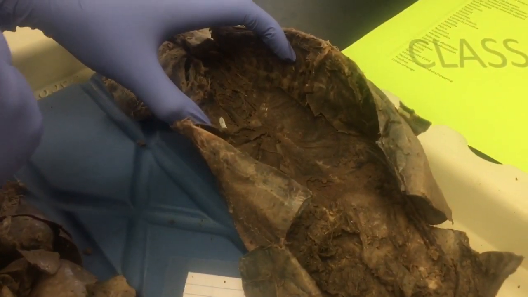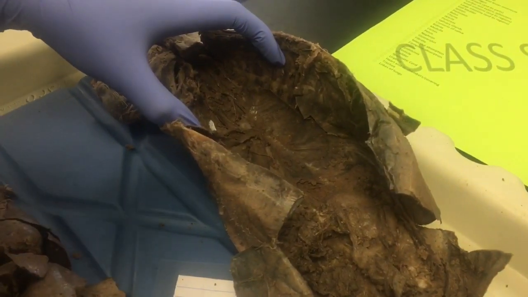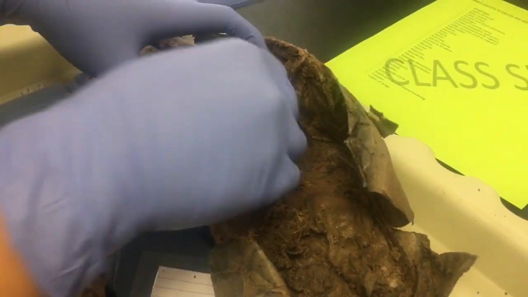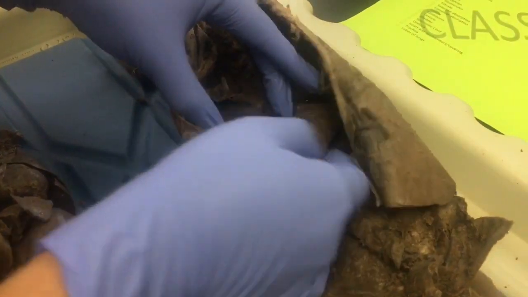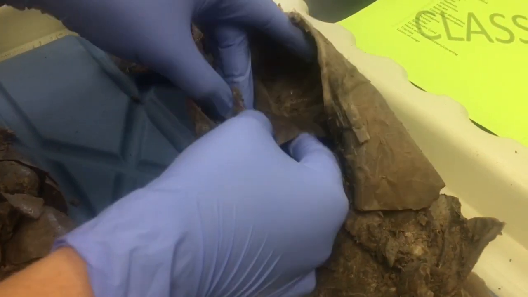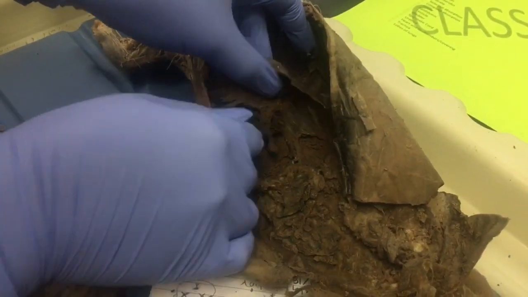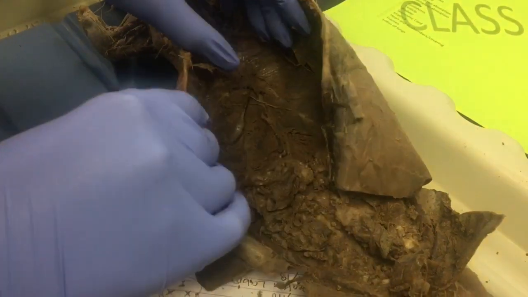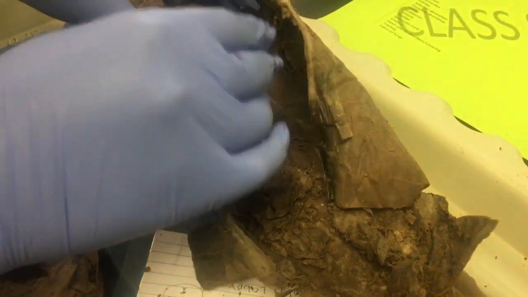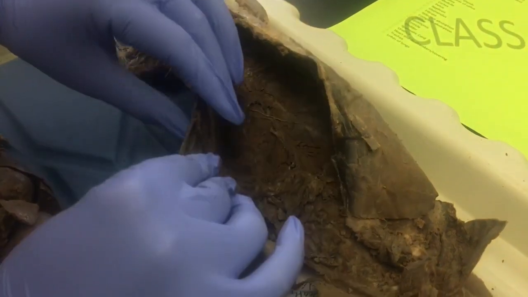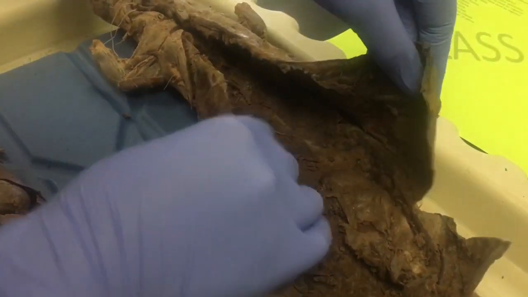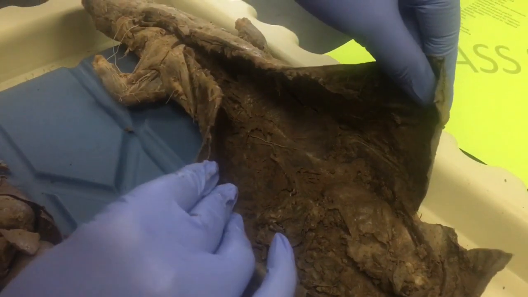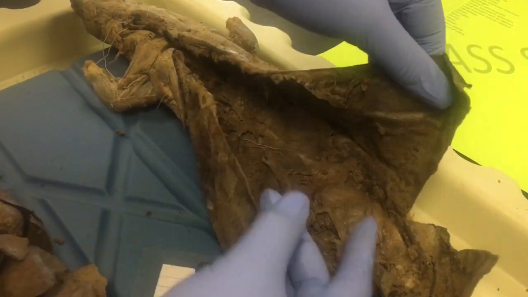Hi, I'm Jenna, and I will be doing the first 7 terms of the discuss and identify. The first term is diaphragm, which separates the thoracic cavity from the abdominal cavity. And the layers of serosa are the parietal, which covers the inside walls of the body, and the visceral layer, which covers the organs.